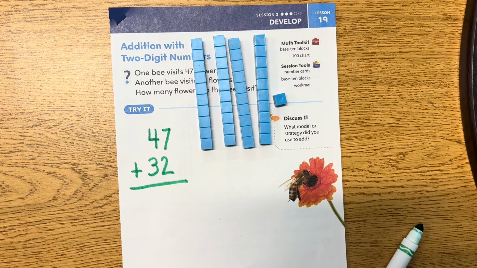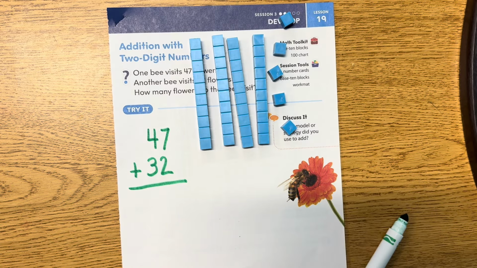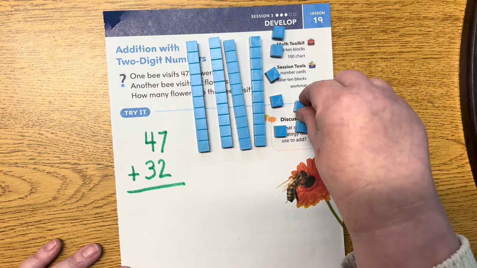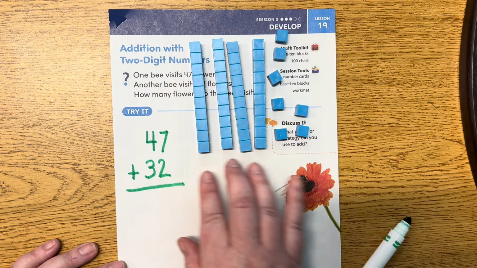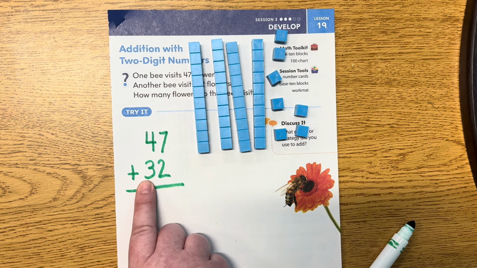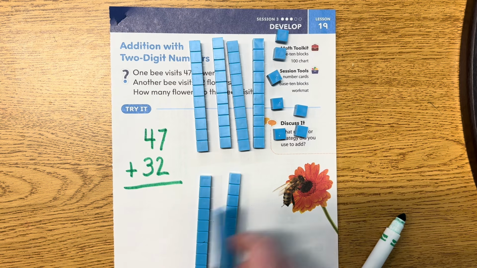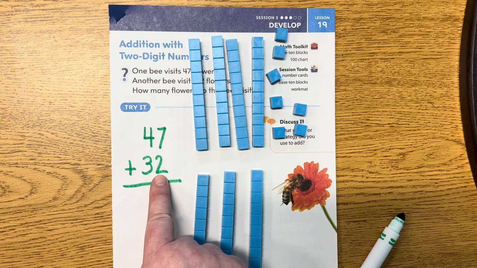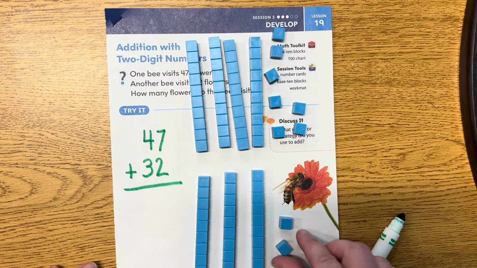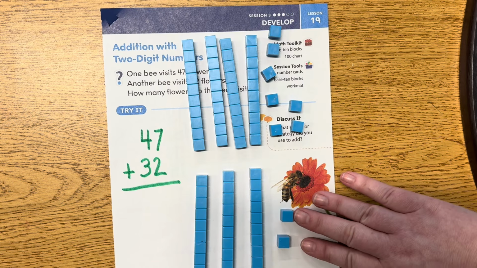7. Very good. 1, 2, 3, 4, 5, 6, and 7. So this is what we have, 4 tens, 7 ones. But now we want to add 32, which is the same as how many tens? That's right, 3 tens. So I'm going to put 3 tens down here. And how many ones? Yes, 2 ones. So here I have represented both my numbers, 47 and 32.